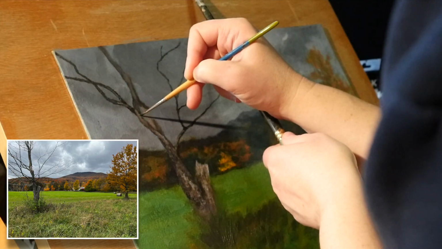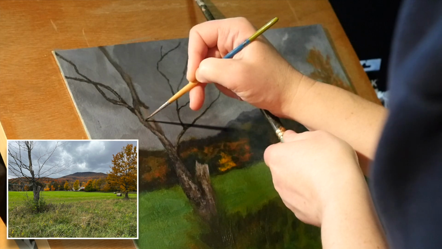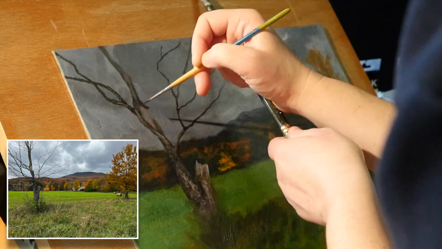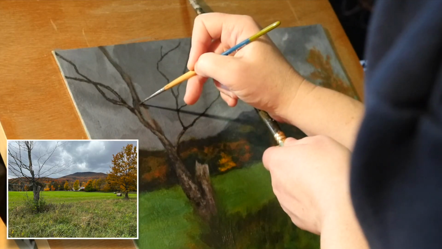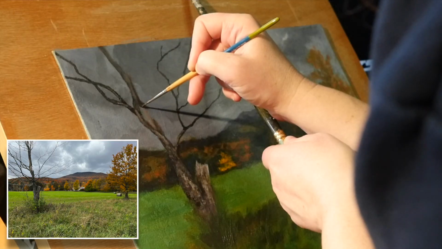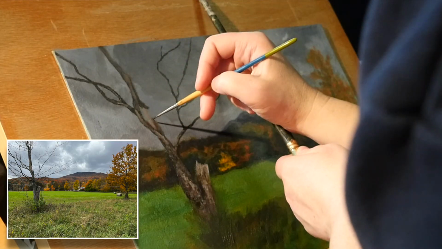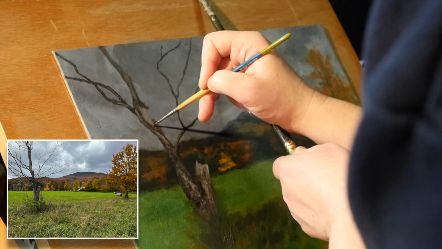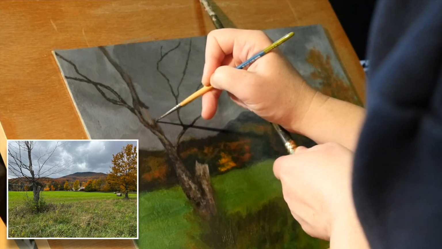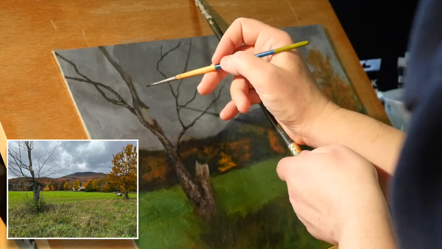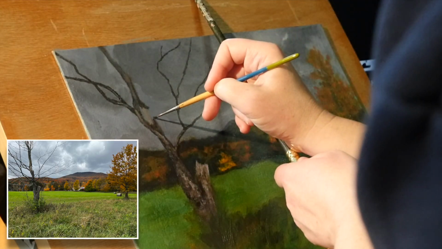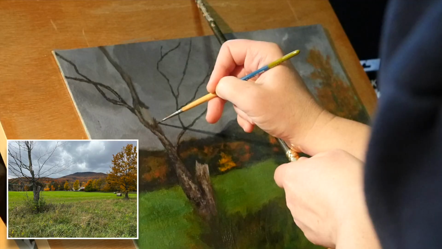And now this is one of the areas that I really like about this tree, where it kind of splits off and there's bark peeling. So since I came in with the lights, now while the white paint is wet, I'm coming back in with some darker tones, some browns, and adding variation in value and color to add even more interest and more dimension, more three-dimensionality in the painting.